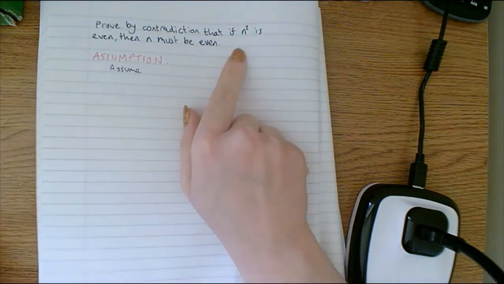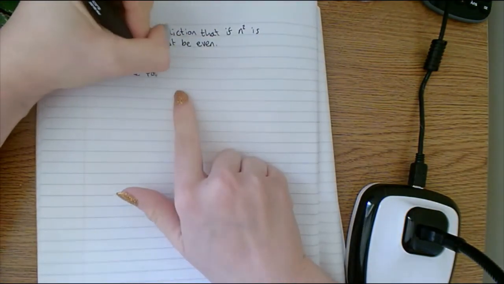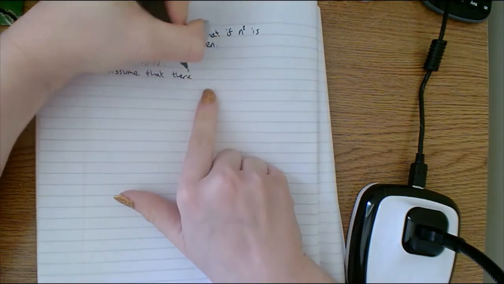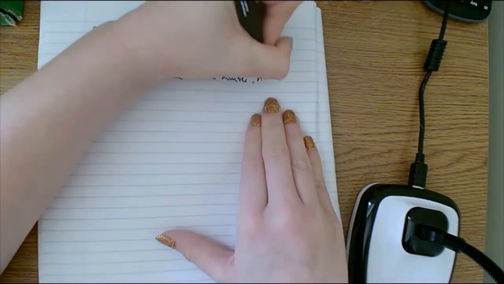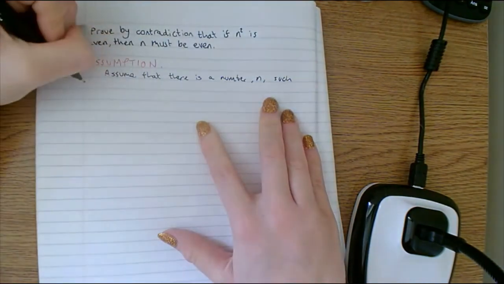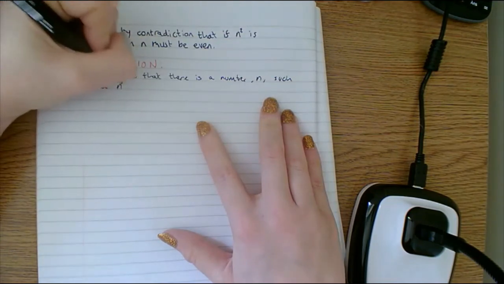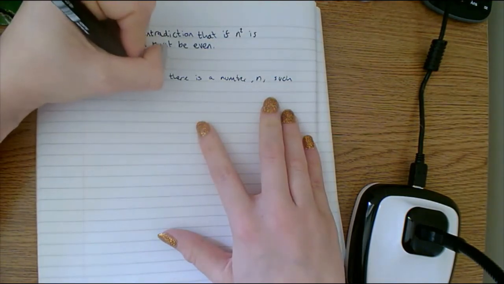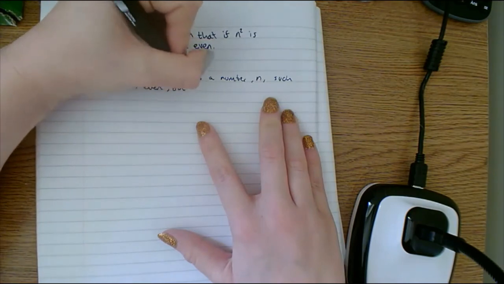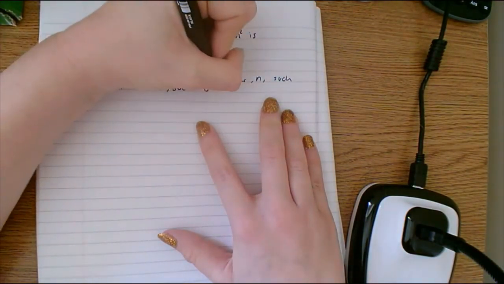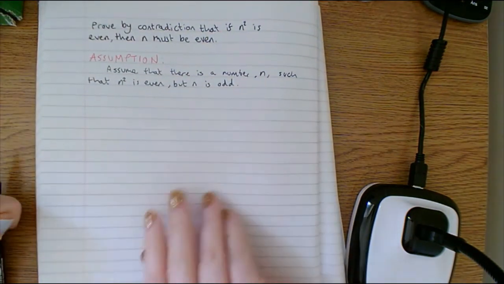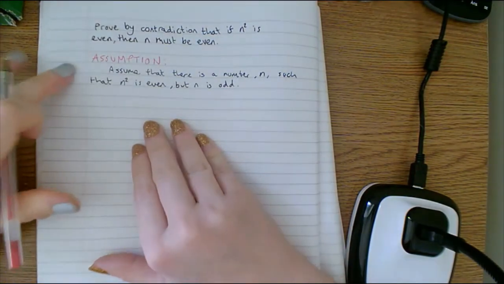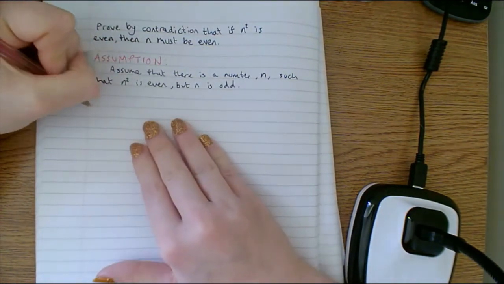So if n squared is even, then n must be even. The contradiction would be: assume that there is a number n such that n squared is even, but n is odd, or n is not even, doesn't matter. Okay, so this is our assumption step. Now we've made our assumption, we need to show that this assumption leads to a contradiction.